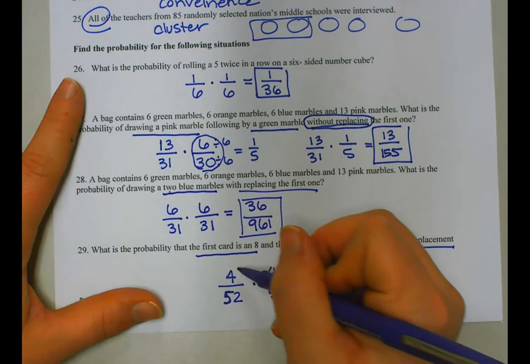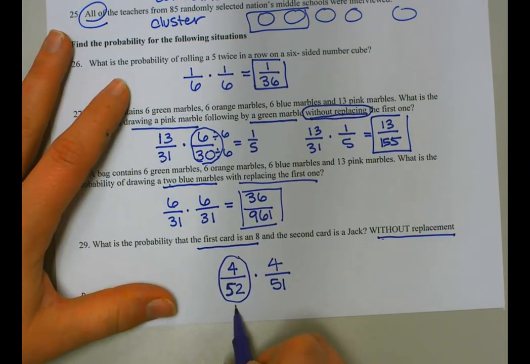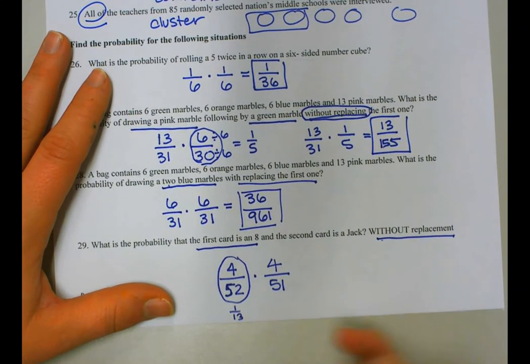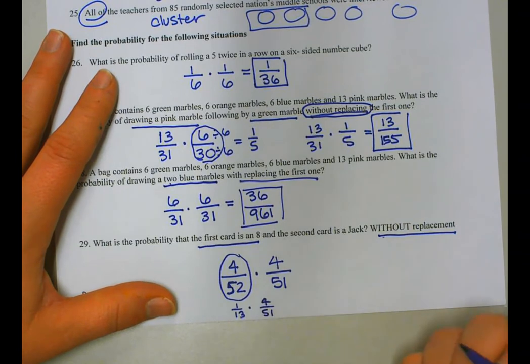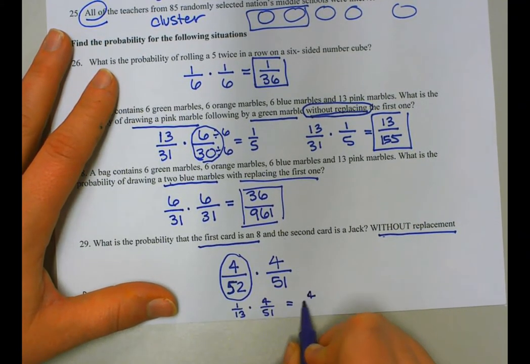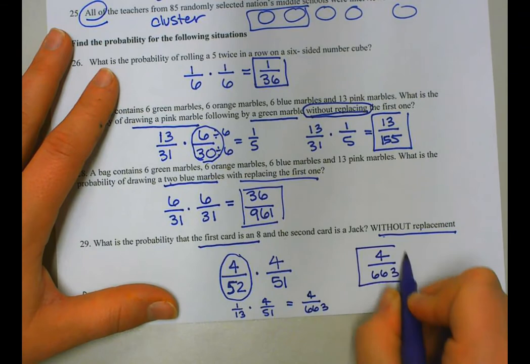So we talked a lot about simplifying. 4 out of 52 simplifies to 1 out of 13. So I would suggest simplifying that first, instead of having to try to divide out later. So then I can't simplify 4 out of 51. So then when I multiply straight across, I get 4 out of 663. So my answer would be 4 out of 663.